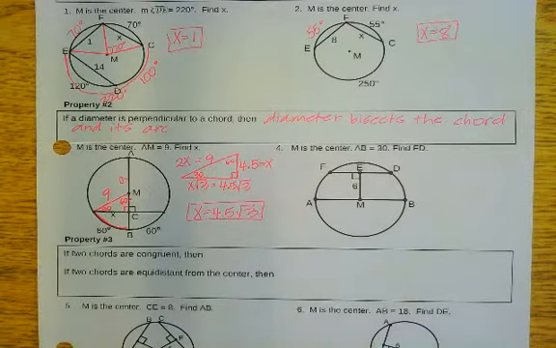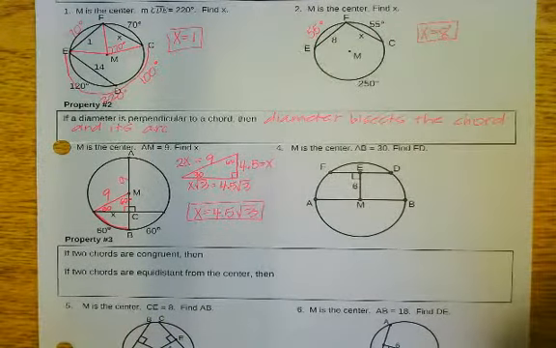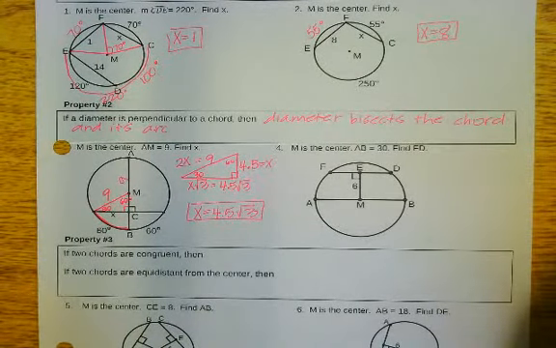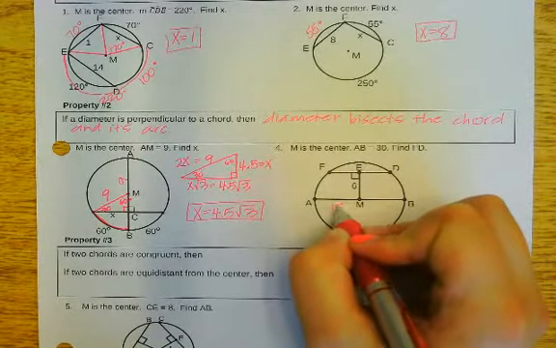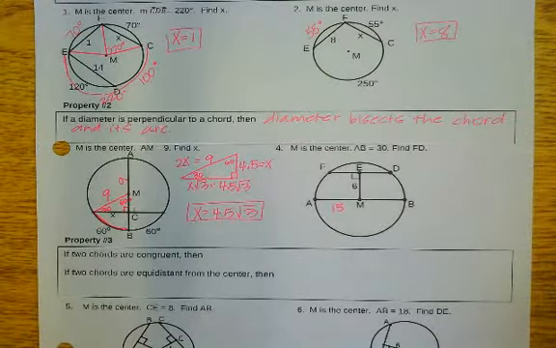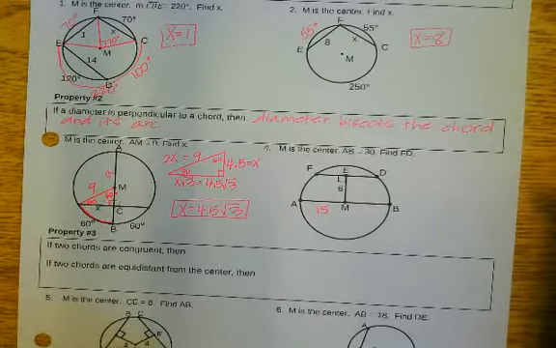Questions? Okay. 4, M is the center. AB is 30. Find SD. Okay, so what should I label what? AB is 30. AM is... Then what?